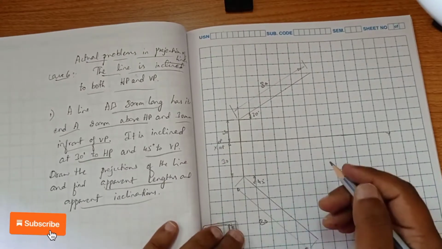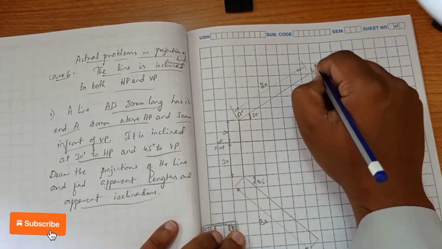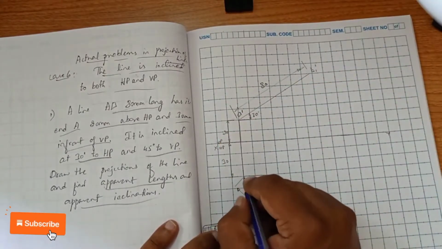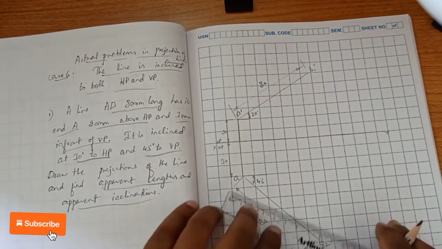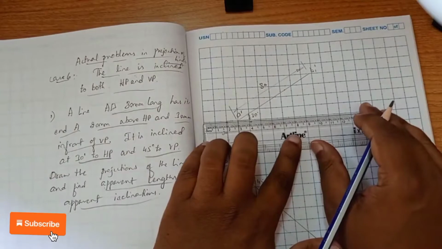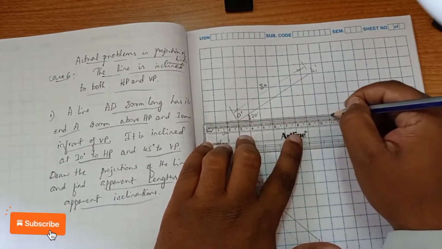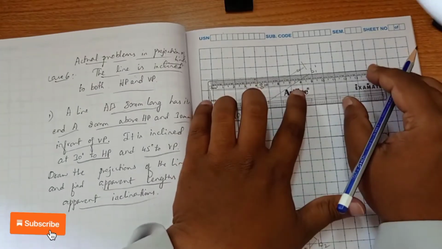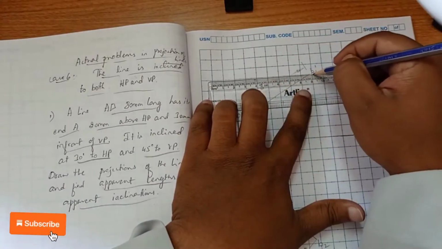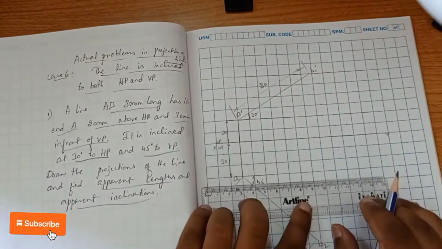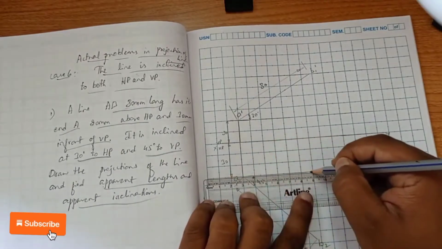Here we are going to give the naming for this. This is A dash, this is B1 dash, and this is A, and this is B2. After drawing this we have to draw the locus lines here. Drawing the locus lines is very important.